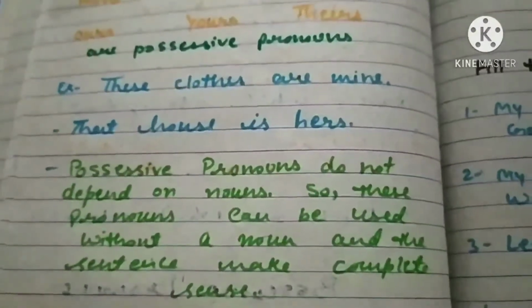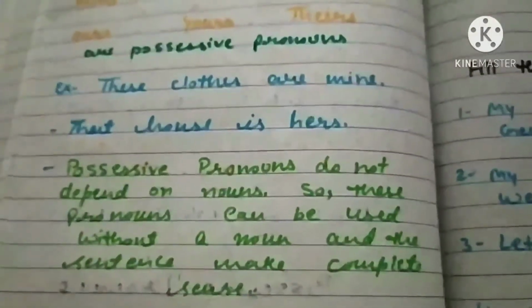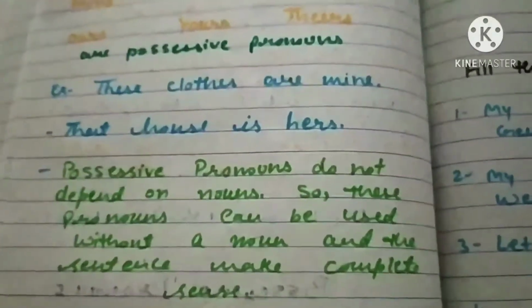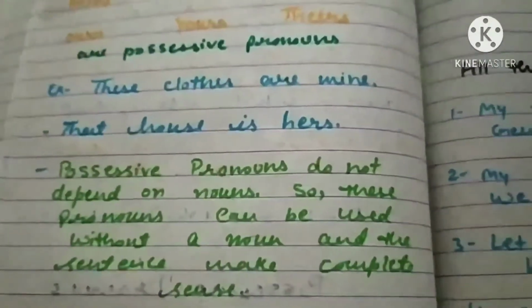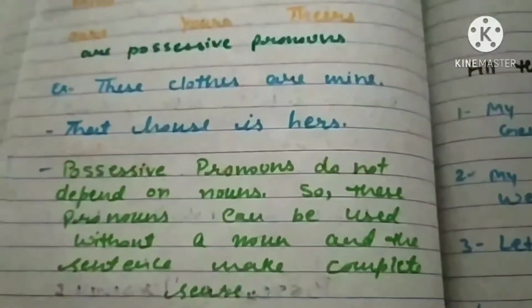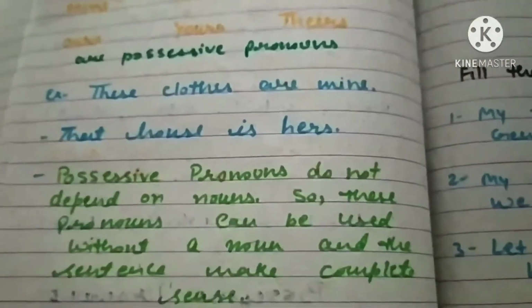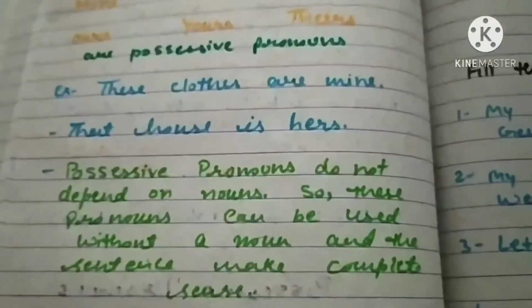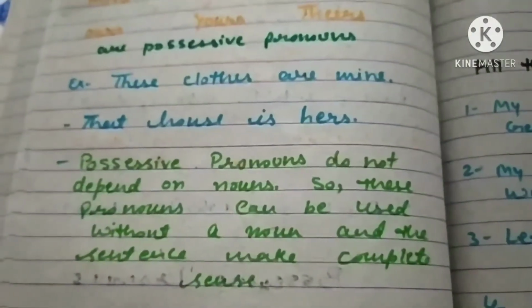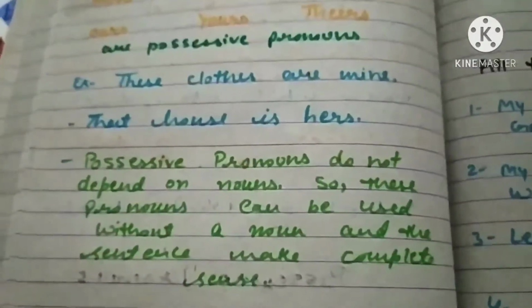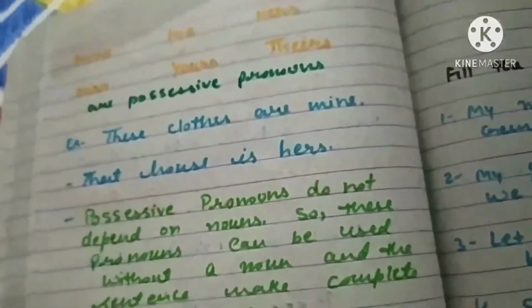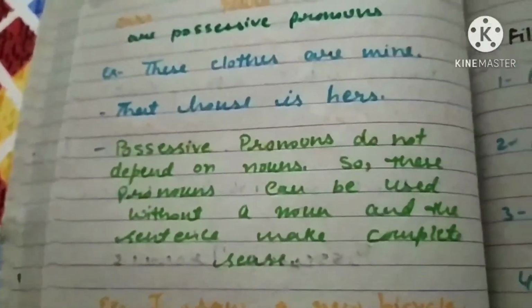These clothes are mine. Here mine is a possessive pronoun because this pronoun tells us whom the clothes belong to. Thus it shows the ownership of the clothes.